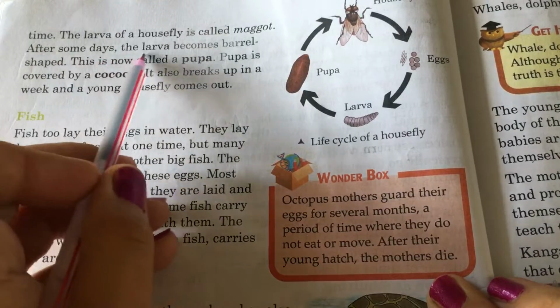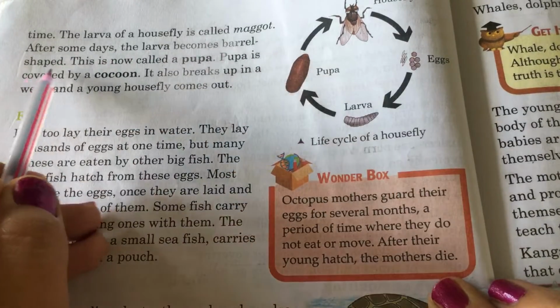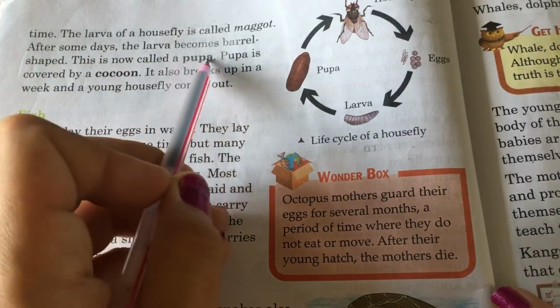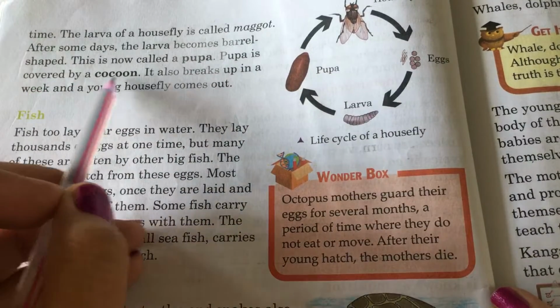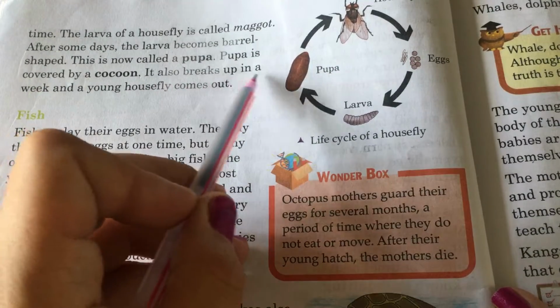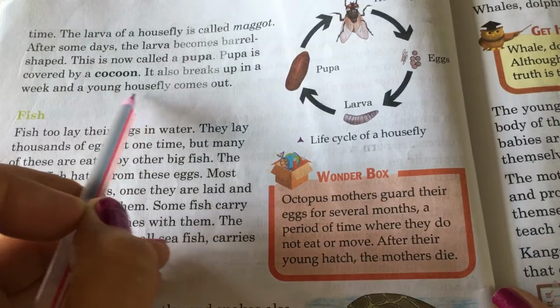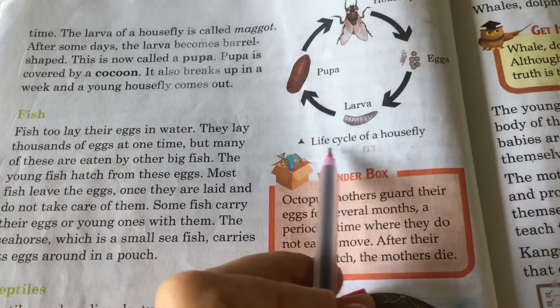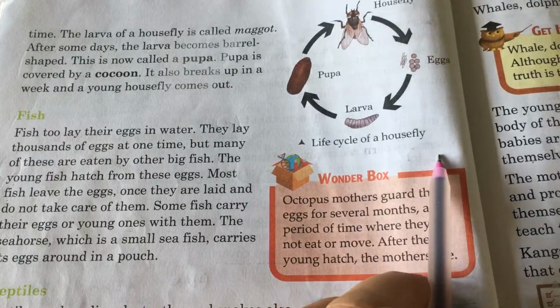After some days, the larva becomes barrel-shaped. This is now called a pupa. Pupa is covered by a cocoon. It also breaks up in a week and a young housefly comes out. This is the life cycle of a housefly.